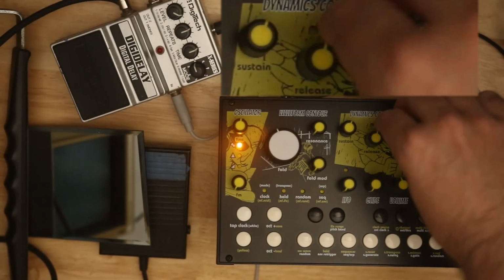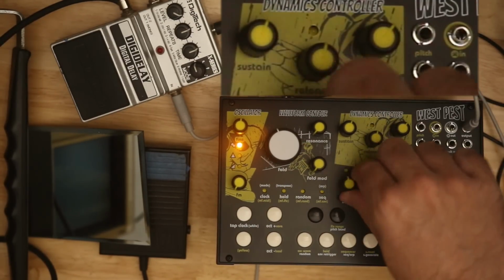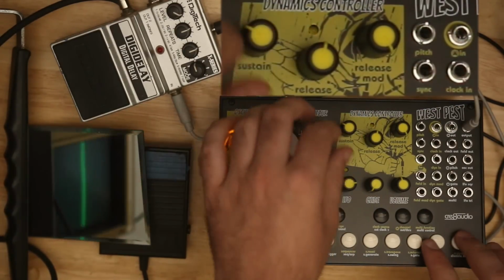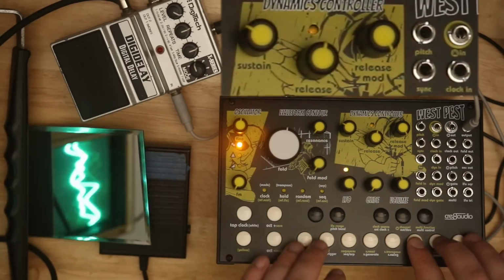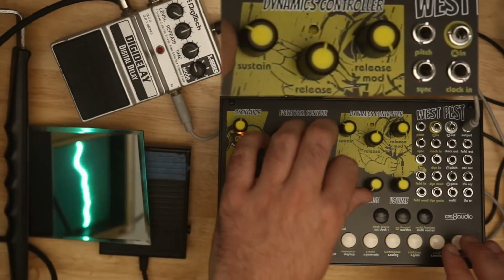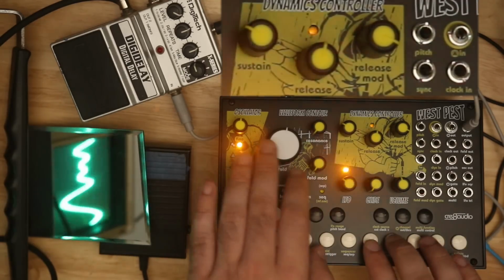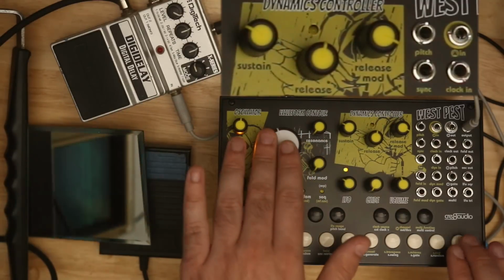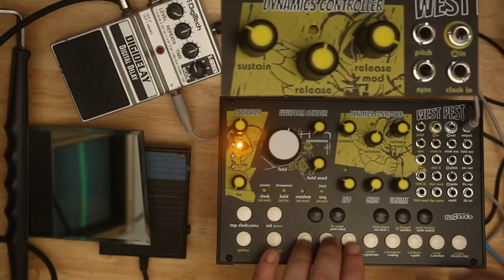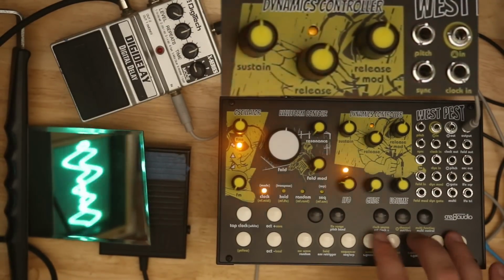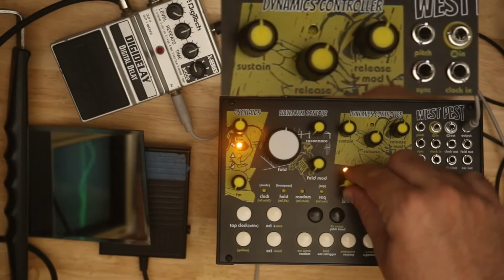Let's keep talking about what we can do with the dynamics controller, though. We can modulate it. Speed up our LFO. If you listen close, especially with something with harmonics to cut off, you can hear it controlling the volume and the cutoff of that filter.